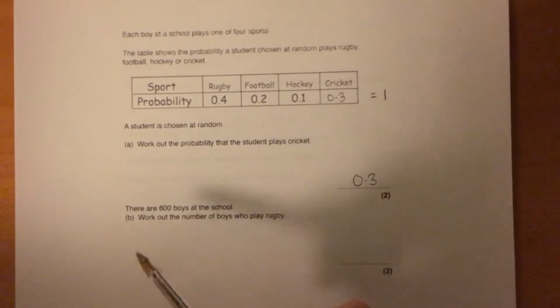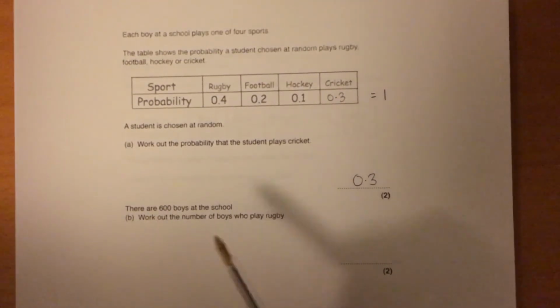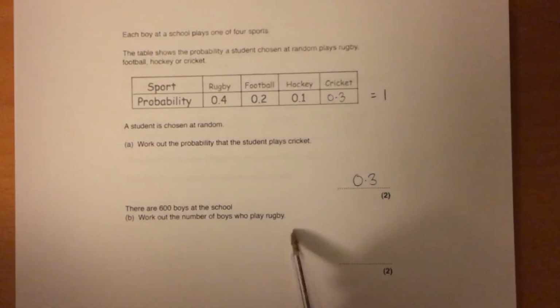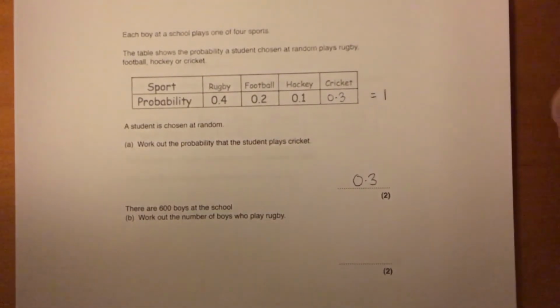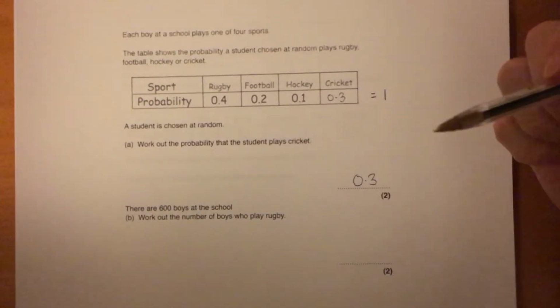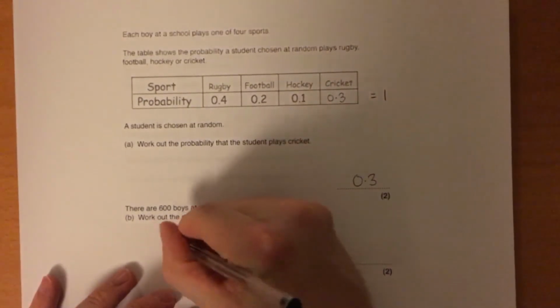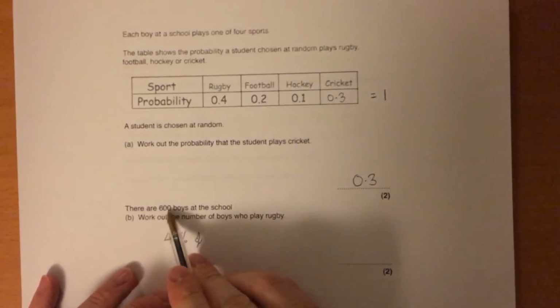So they told us now, there are 600 boys at the school. Okay? Work out the number of boys who play rugby. So rugby here is 0.4. And we know that represents 40%. So 40% of the boys play rugby. So we want to find what 40% is of, and then we look at the question, 600 boys.